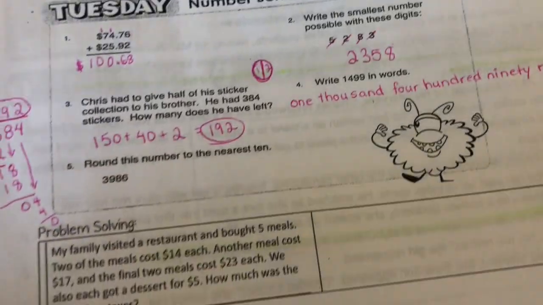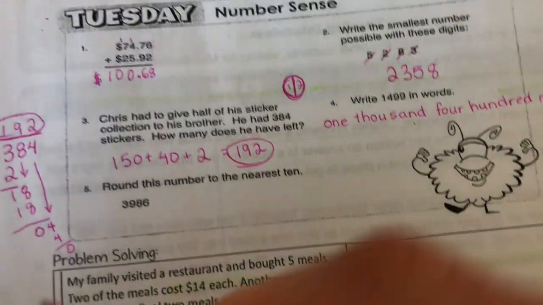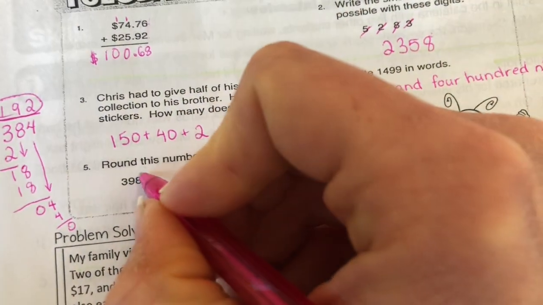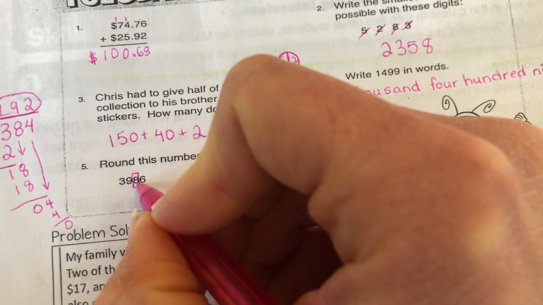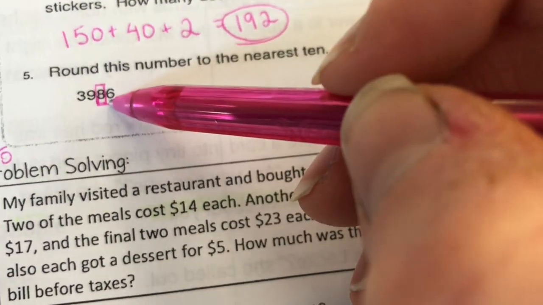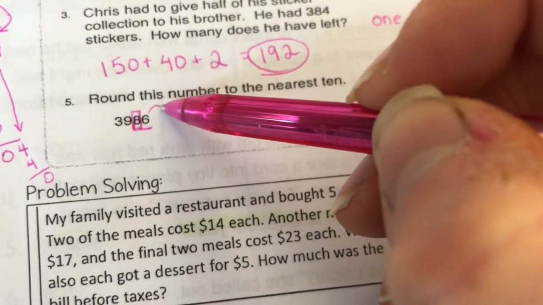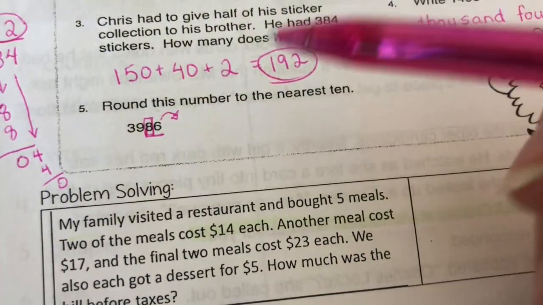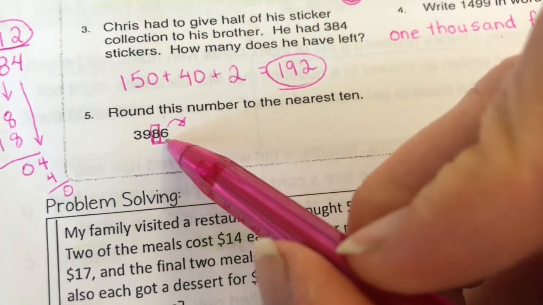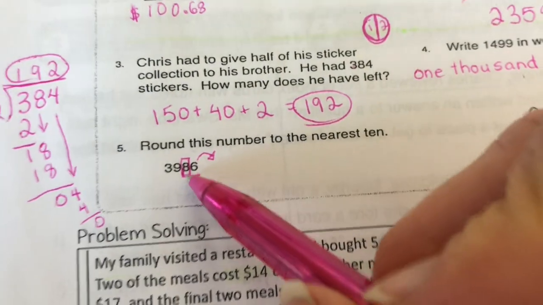All right, the next one. Round this number to the nearest 10. So our rule for rounding, we look at the last number because we're rounding to the nearest 10. So we look at the number in the 1 spot. Now, if it's 5 or more, we round up to the next 10. If it's less than 5, we'd round back. Stumbling over my words here.